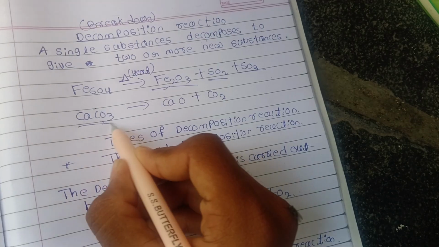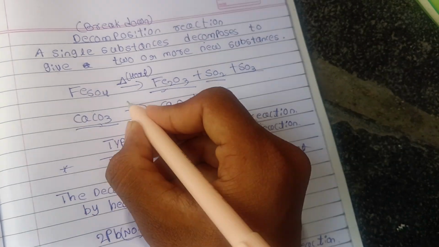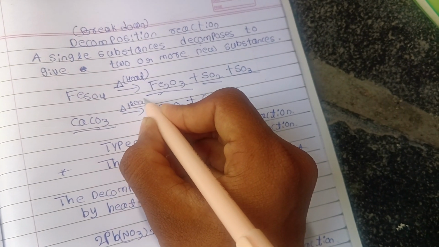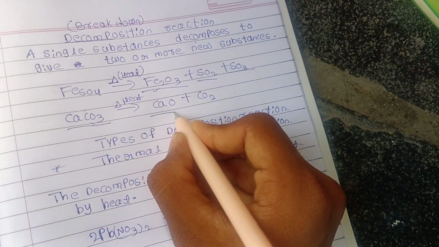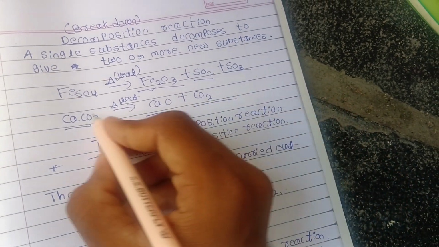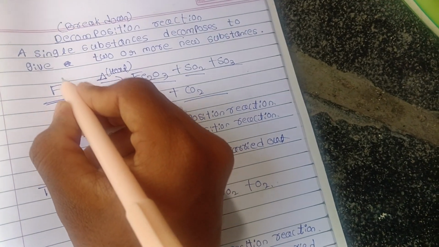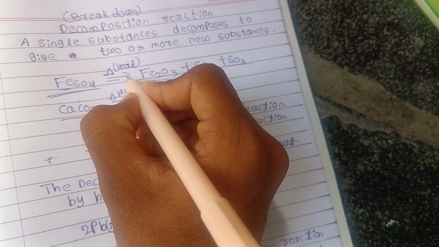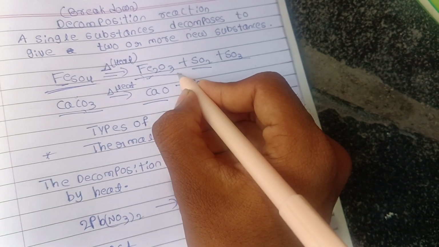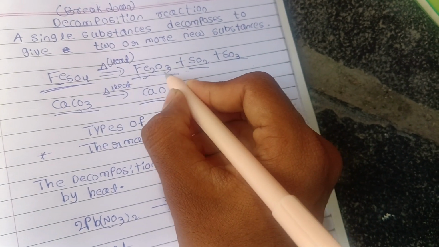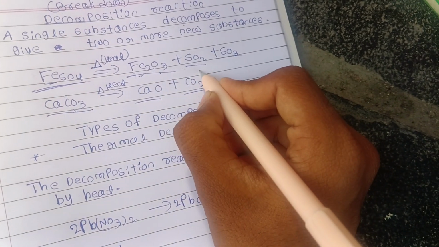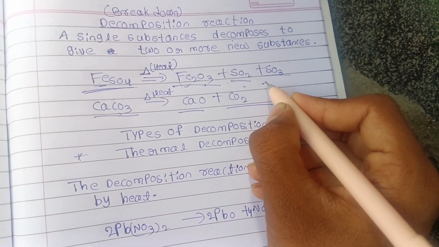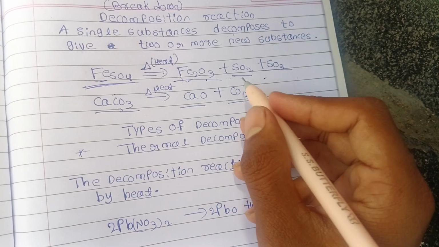Similarly, calcium carbonate, when heated, forms calcium oxide and carbon dioxide. So this is the single reactant. The single reactant breaks down when heated to form two or more products, like ferric oxide, sulfur dioxide, and sulfur trioxide. These are the products.